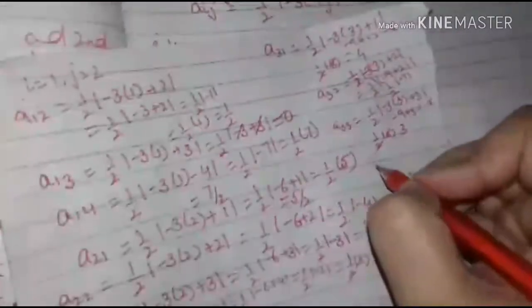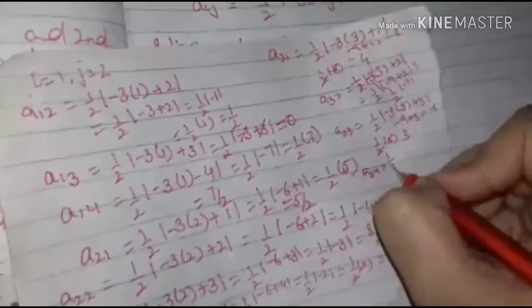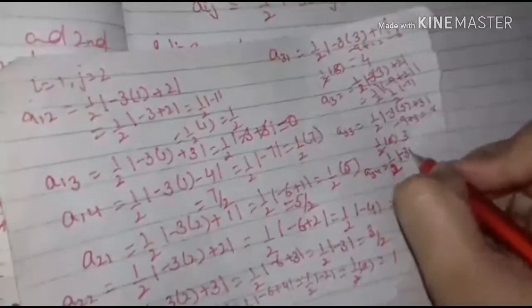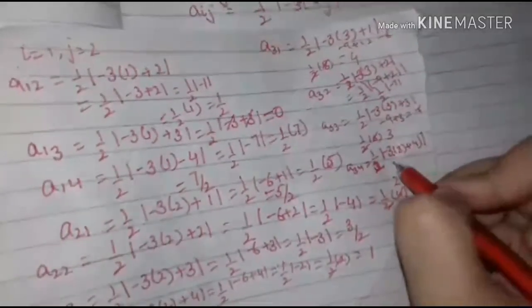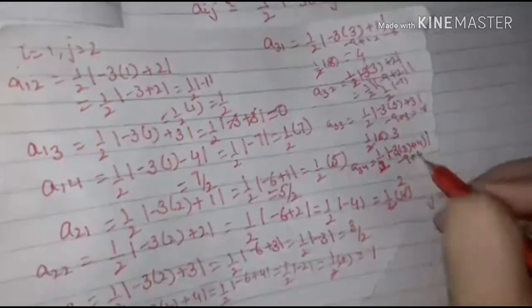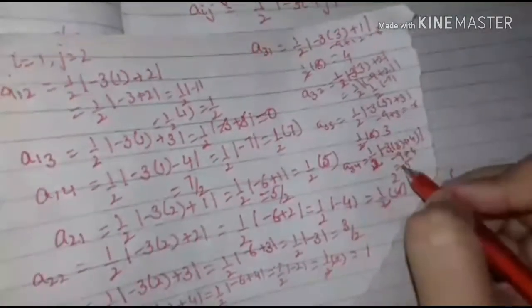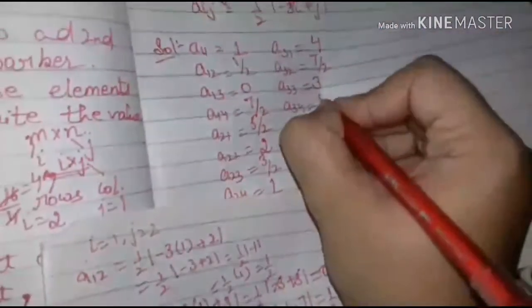Now the last element is A34, which will be equal to 1 by 2 mod minus 3 into 3 plus 4. Minus 3 into 3 is equal to minus 9 plus 4, which will be equal to minus 5, and when we solve the mod we get 5. So the answer will be 5 by 2.